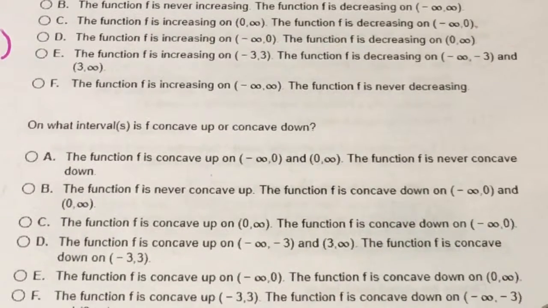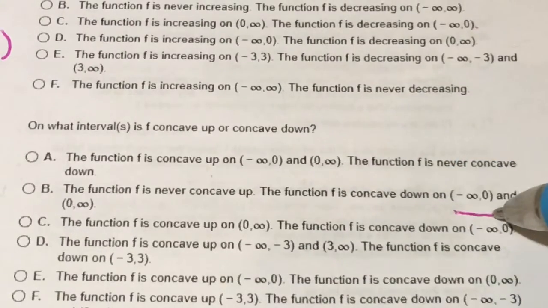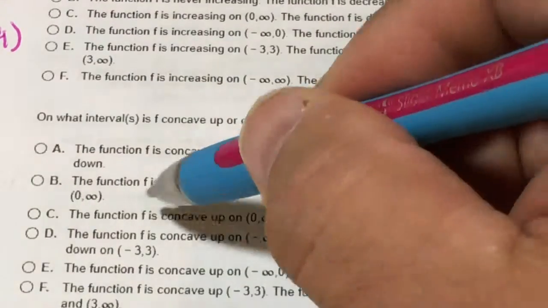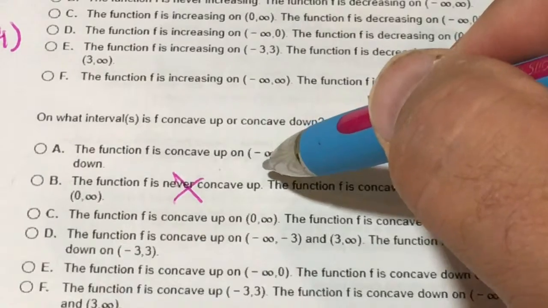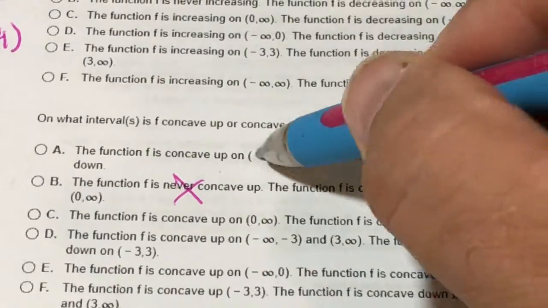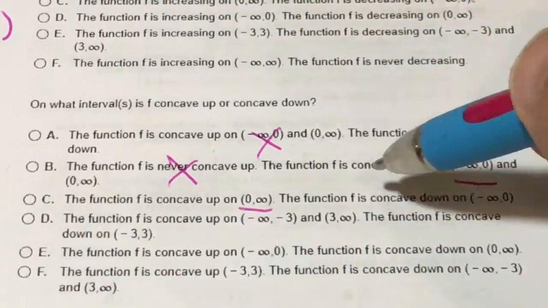I lost it. Concave down. Good. And nope. It's concave up for some. It's concave up. No. It's concave down from -infinity to 0. Concave up, 0 to infinity, yes. Concave down, -infinity to 0, yes. It would be choice C.